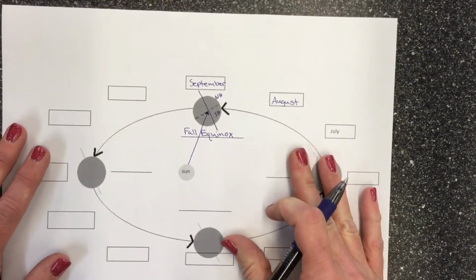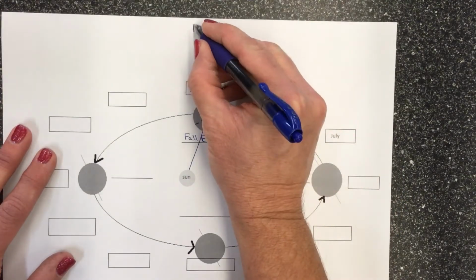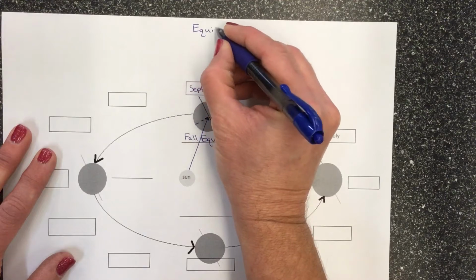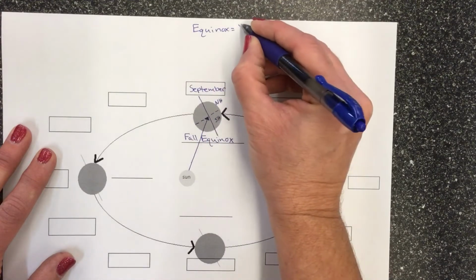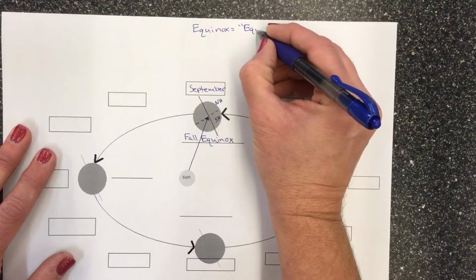And we're going to write a definition up here above for what an equinox is. The equinox literally means equal night.